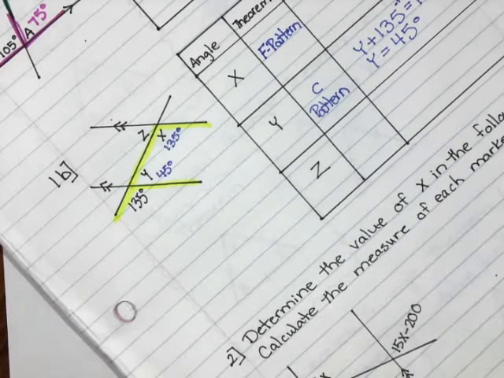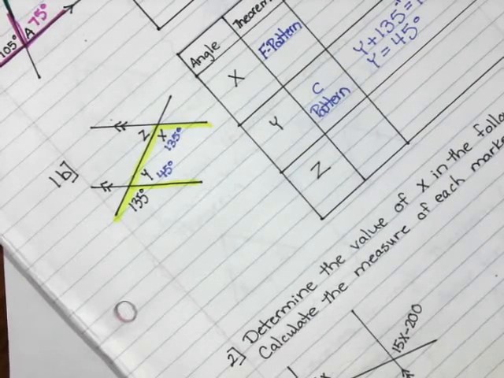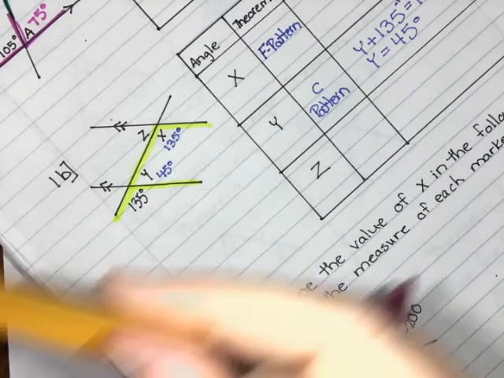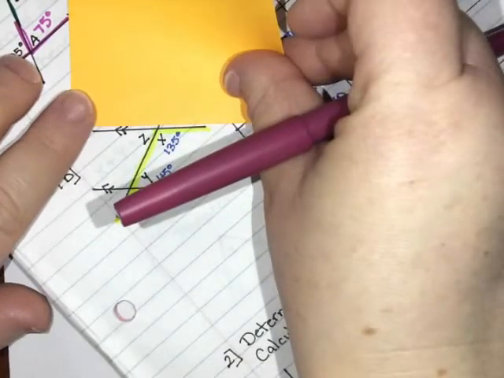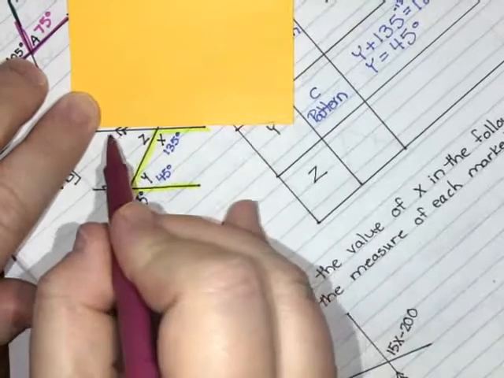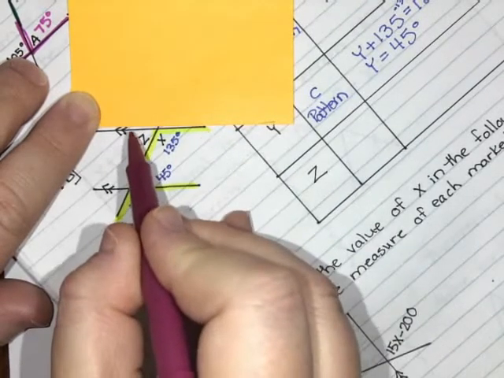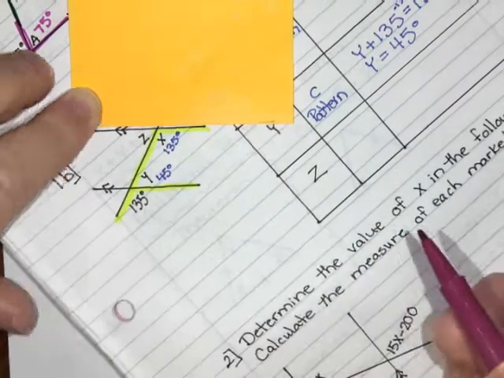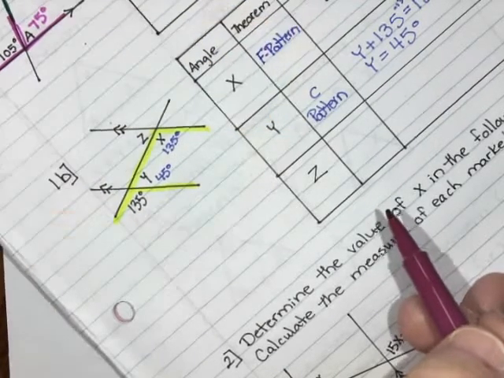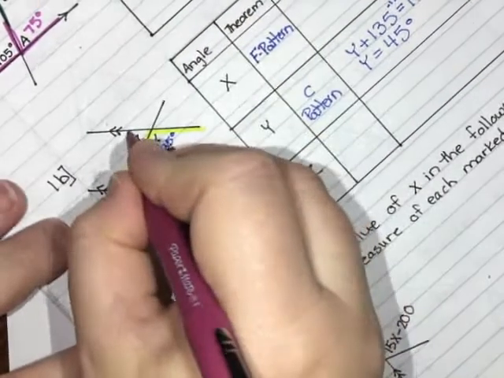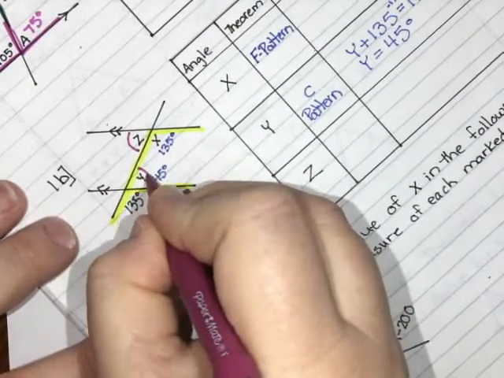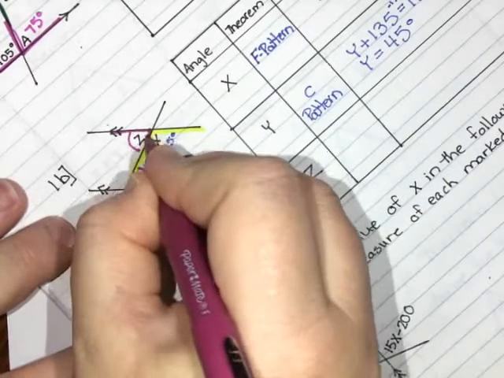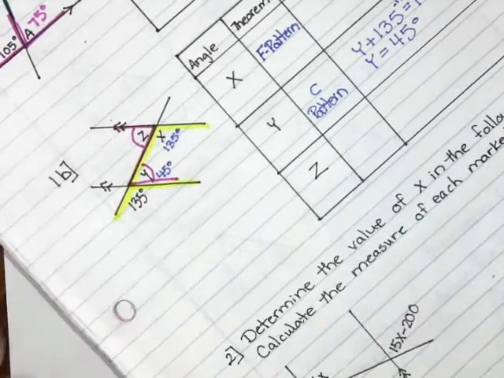Now, there are two different things I could do to find Z. I notice that Z and X, which is 135, together make a straight line. So I could say Z plus 135 equals 180 degrees. But if I try to use the parallel lines to my advantage, this angle here and this angle here form a Z pattern.